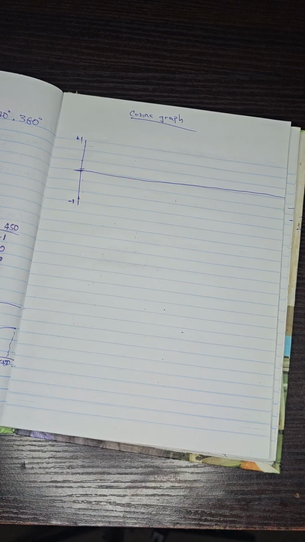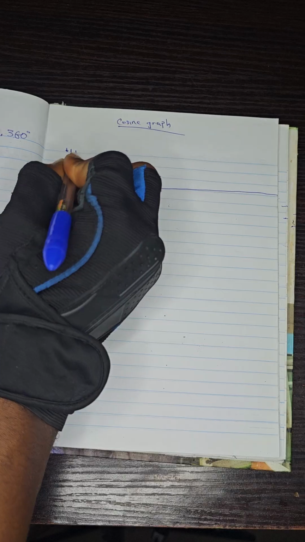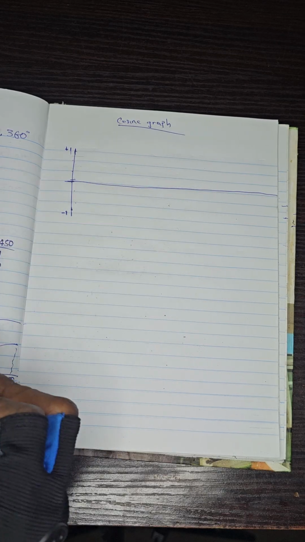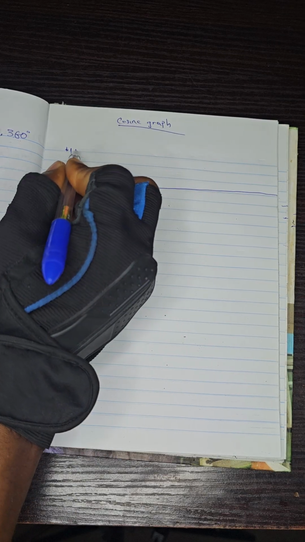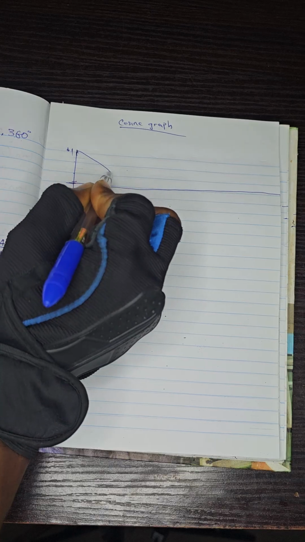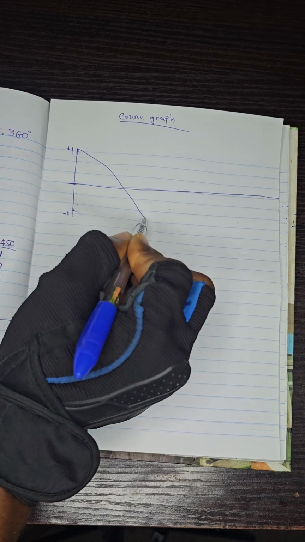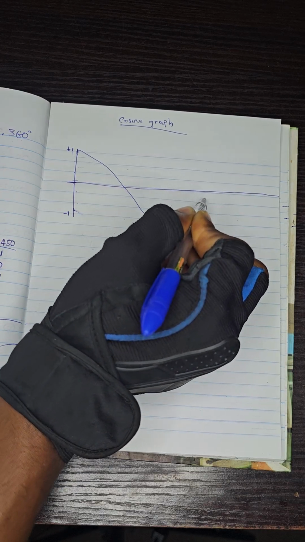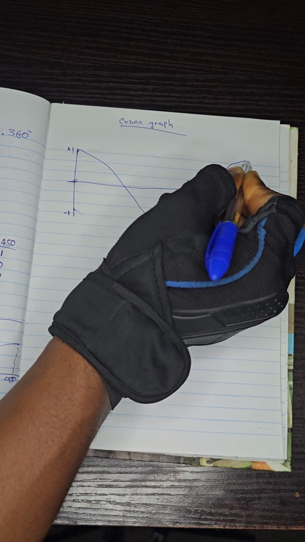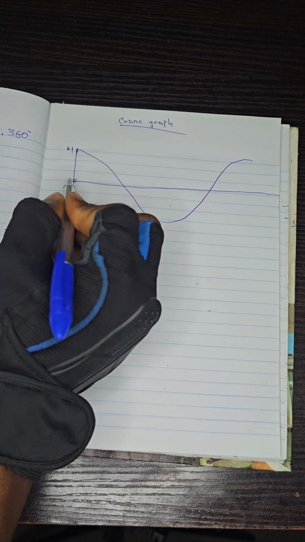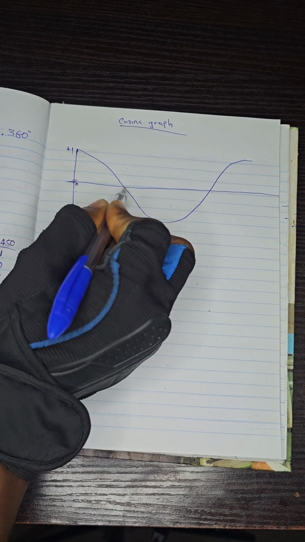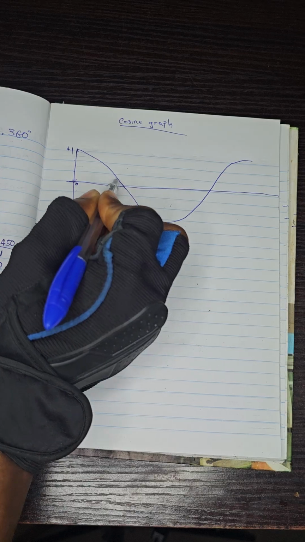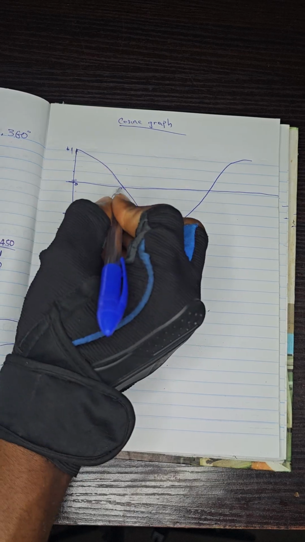Now for the cosine graph, you start your wave from 1, unlike the sine graph where you started from 0. So start from 1. You draw like this. You go to your -1. You move up again and stop at 1. Now this is 0. This is like a quadrant of a circle, half of a diameter. This is 90.